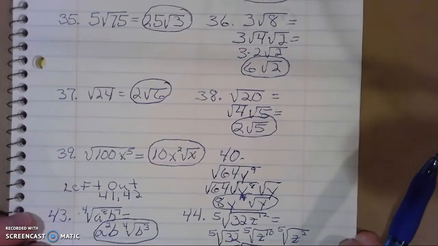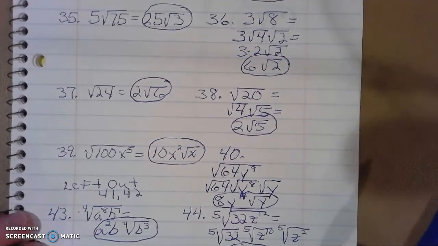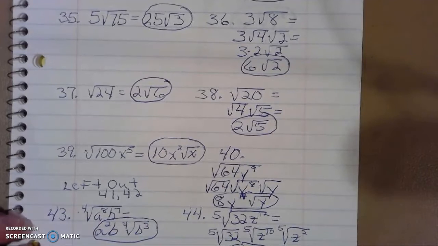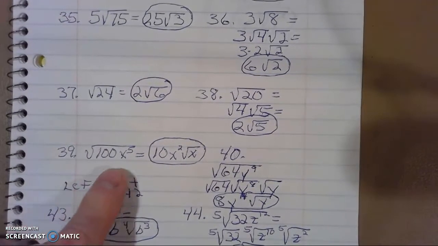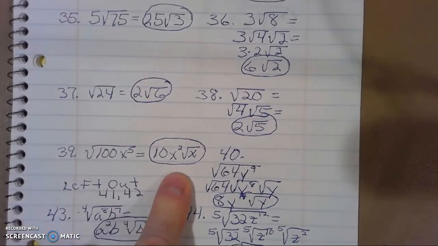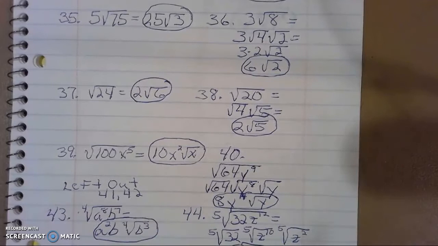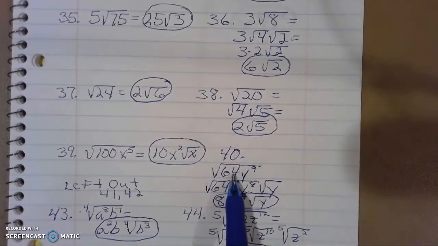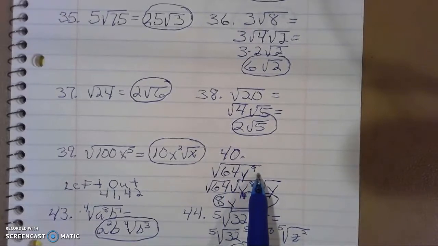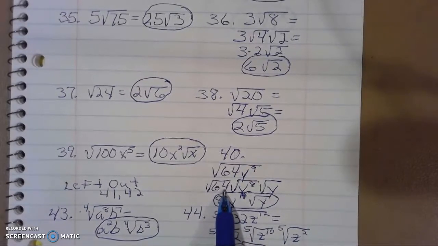Then 39, we will also break down a variable with an exponent. 39, the square root of 100, x to the 5th, comes out with this answer, 10x squared, square root of x. 40 shows you how to do 39. Square root of 64, y to the 9th. Square root of 64 is 8.